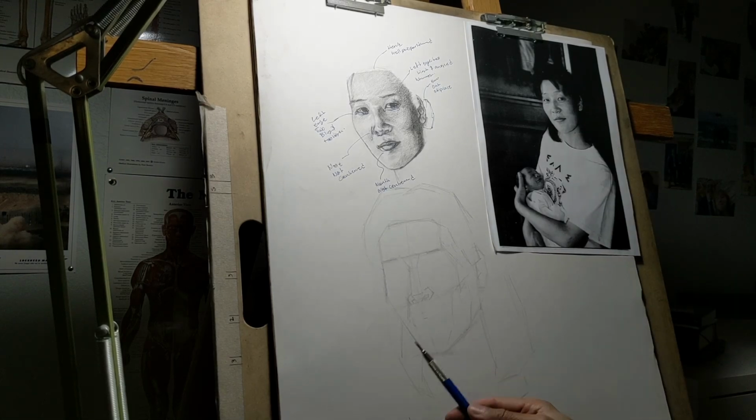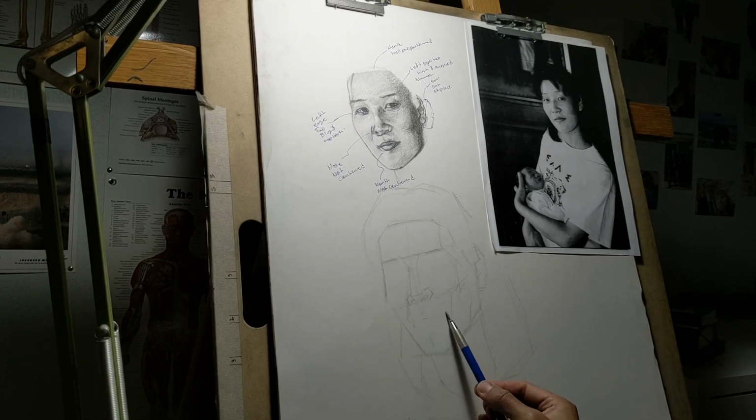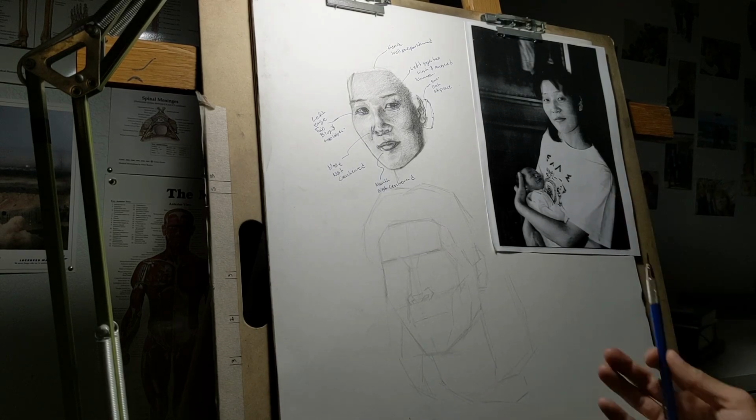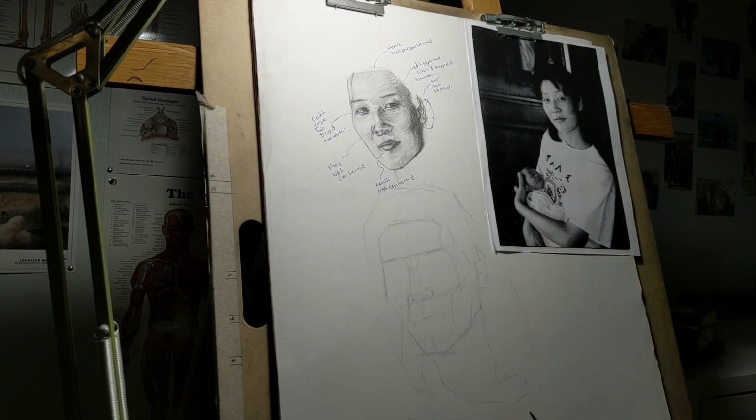The good thing about this stage is that everything can be adjusted and everything can change, at least the most in comparison to the rest of the process. If I was going to change anything, this is the part where I would change it.